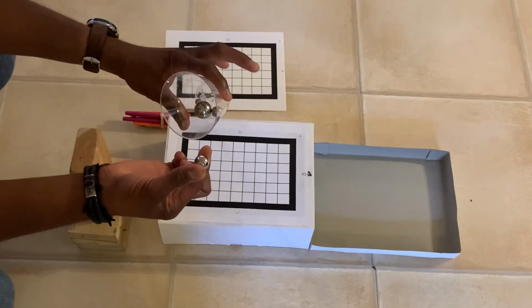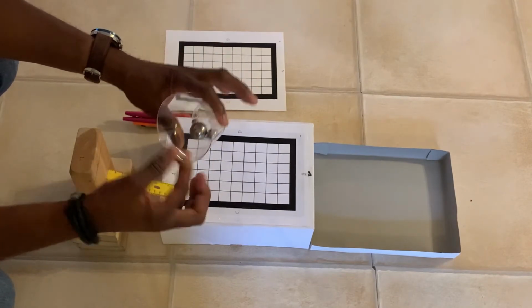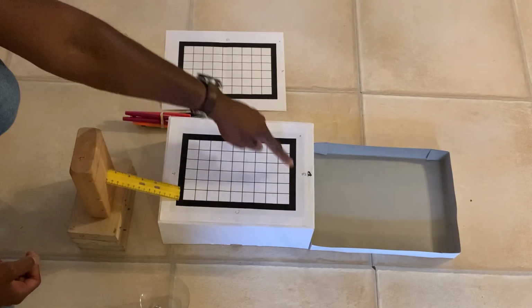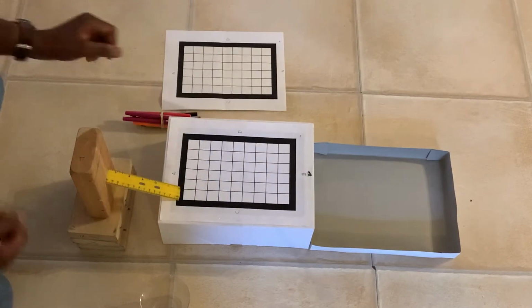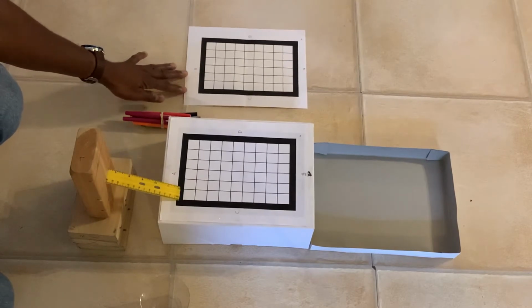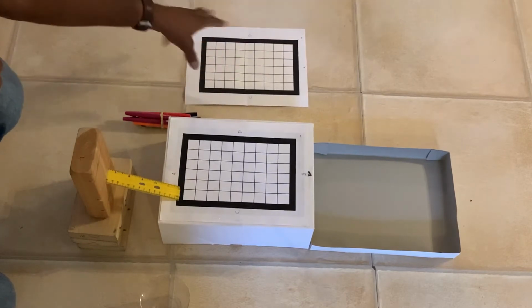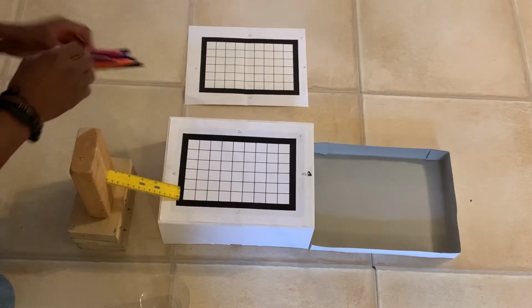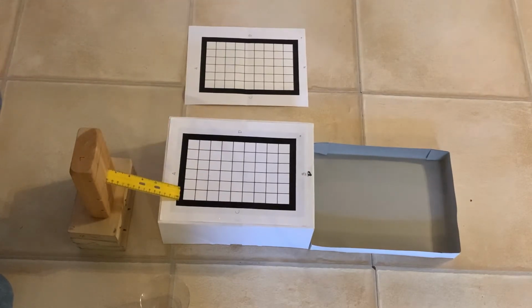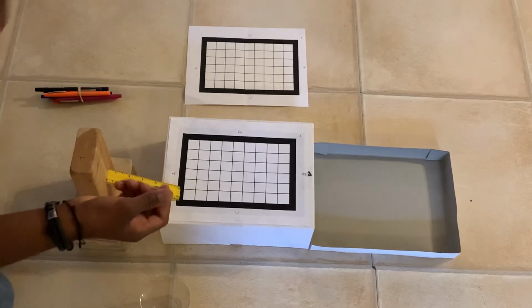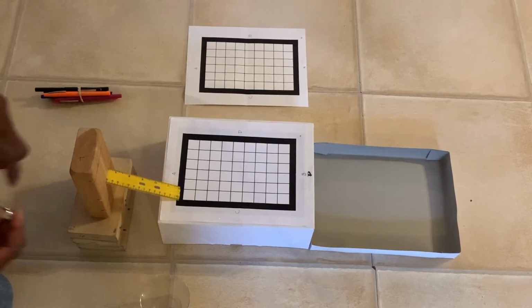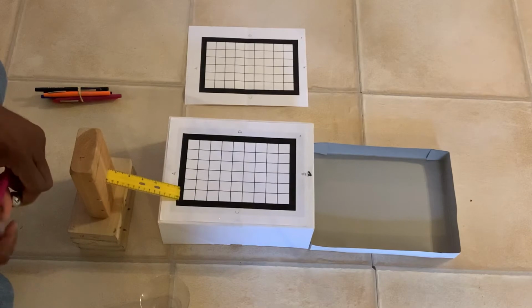So right now I have the large one, and the ramp should be within the black border on the box. Make sure that the data sheet is oriented in the same way as the grid on the box. If students are working in groups, they might assign each other roles. One person might operate the ramp, another person might collect data, another person might catch the ball bearing as it rolls off the box.